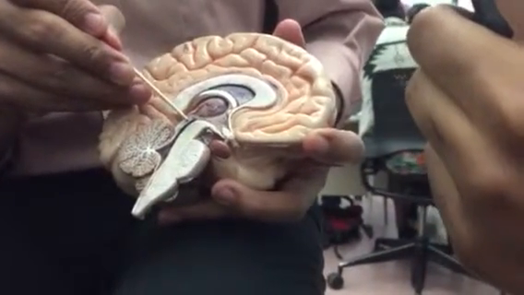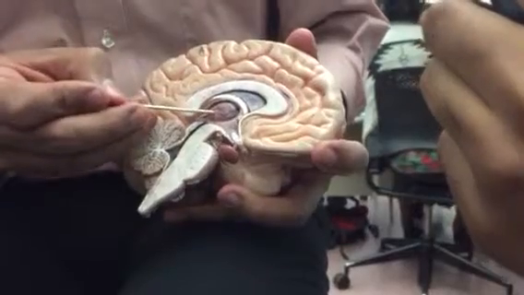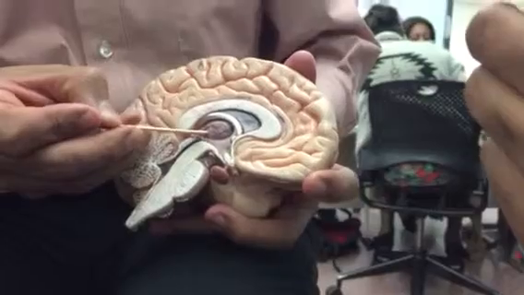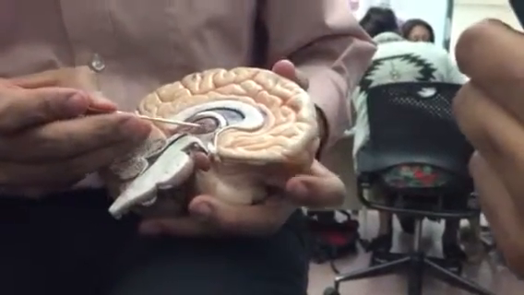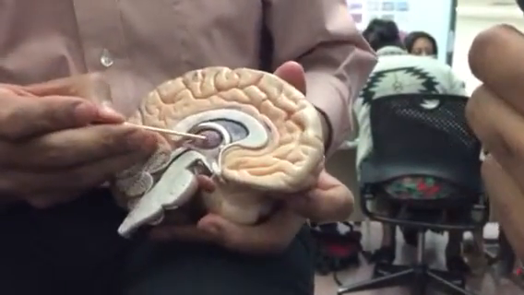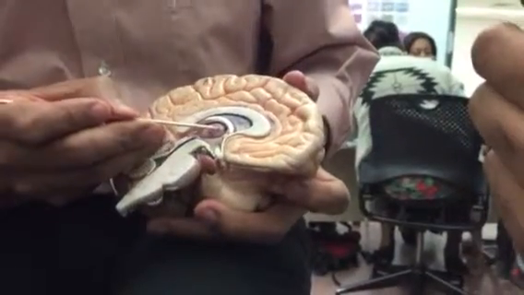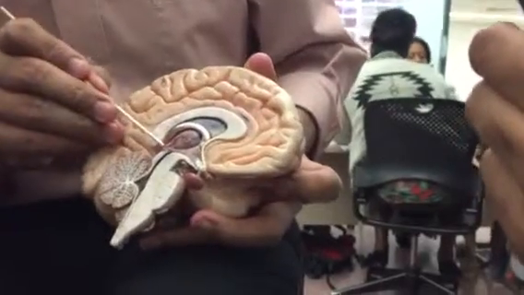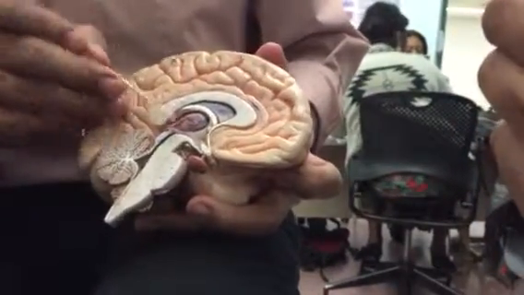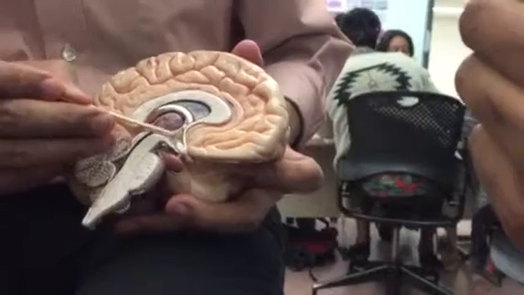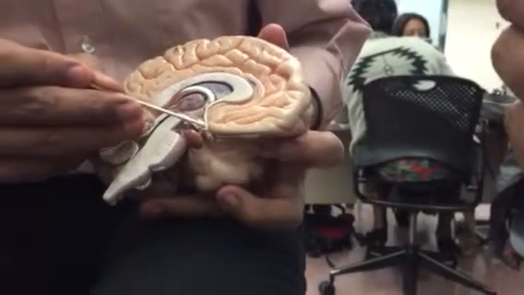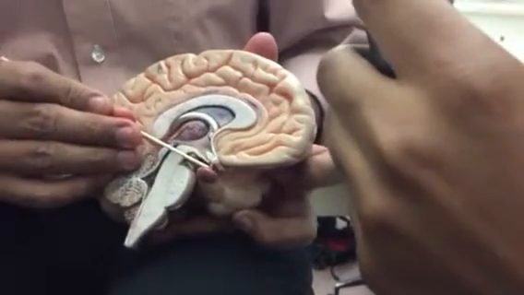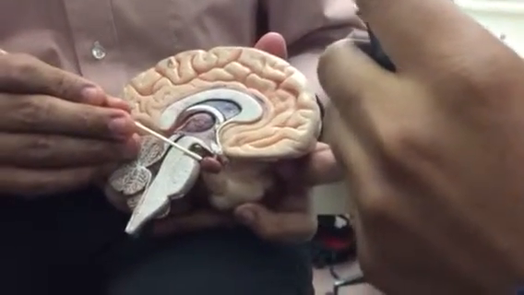Just the top. Then we have name the structure, thalamus. Name the space, third ventricle. Name this structure, be specific, intermediate mass of the thalamus. Name this pink line, epithalamus. Name this structure, pineal gland. Name this structure, hypothalamus. Name this structure, optic chiasma. Structure, infundibulum. Structure, pituitary gland.